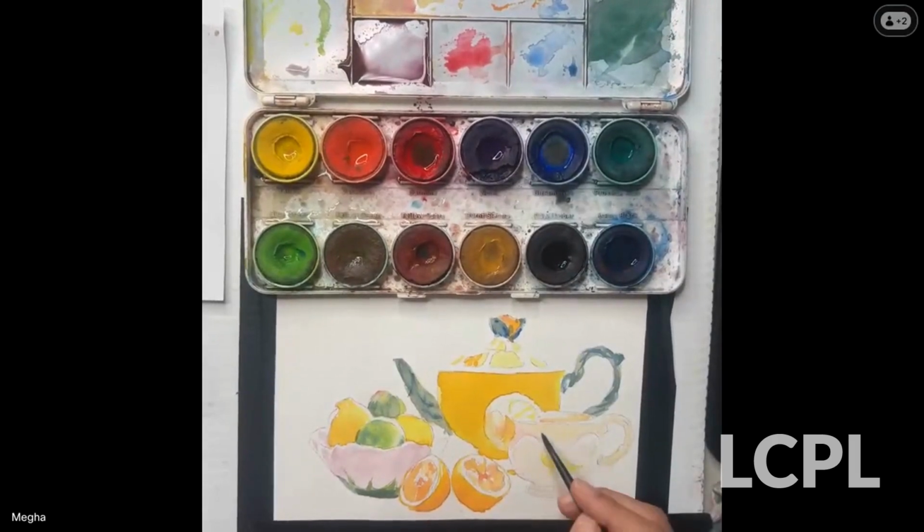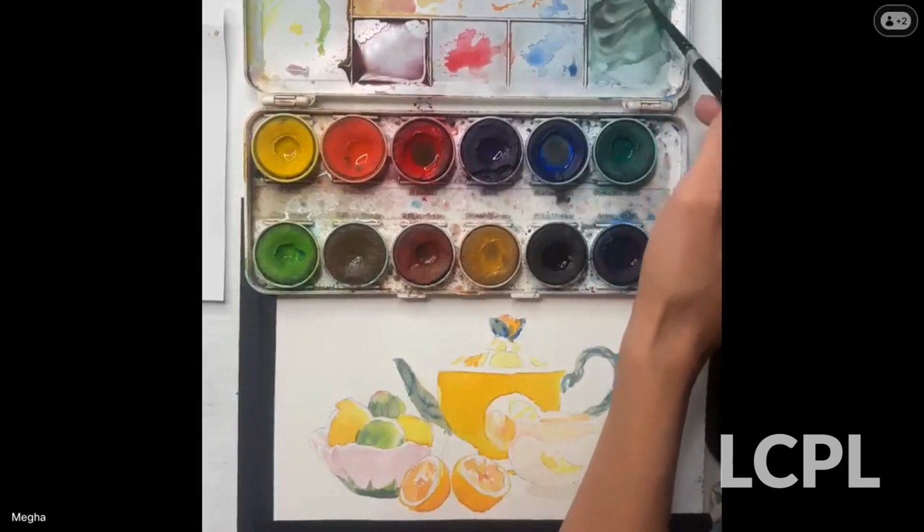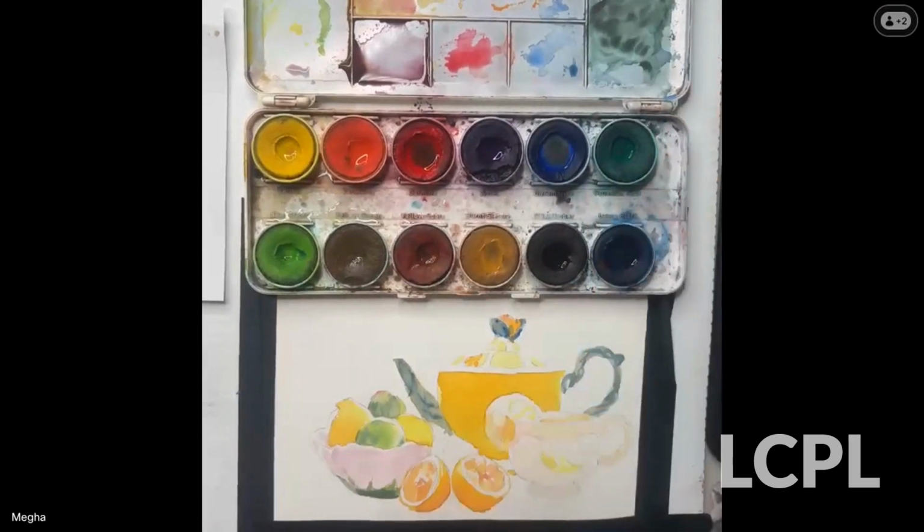Once this dries, we can start adding a bit of details here. Here we can add some green, keeping it super light.